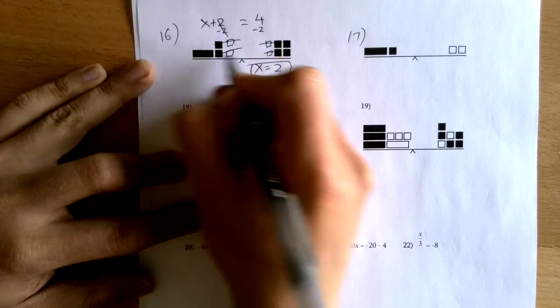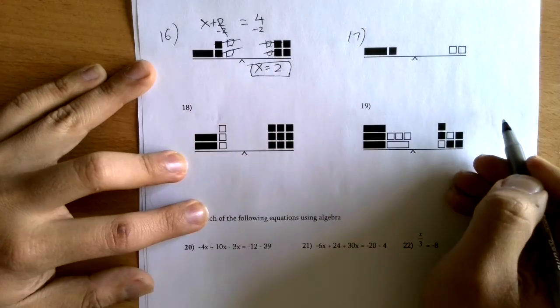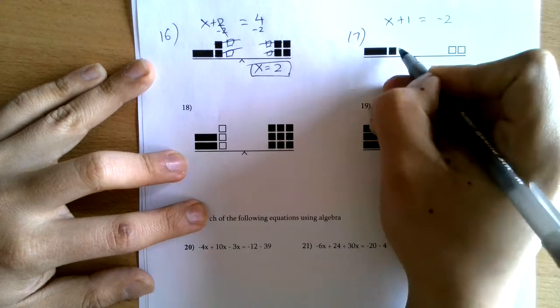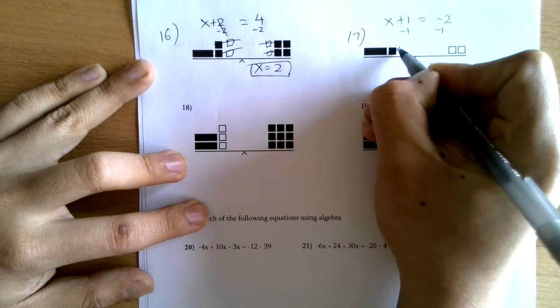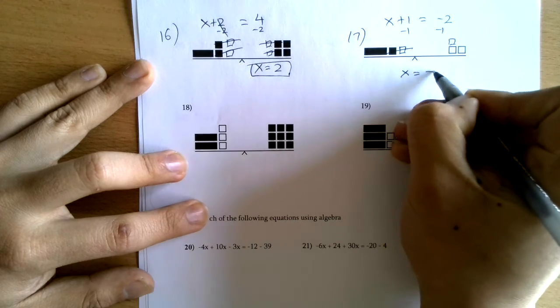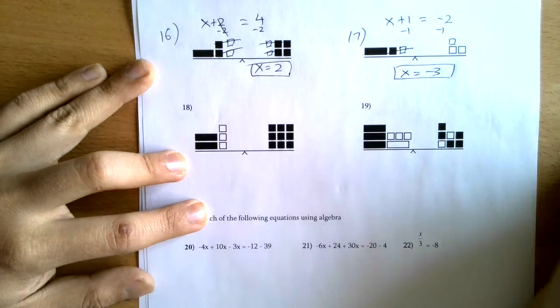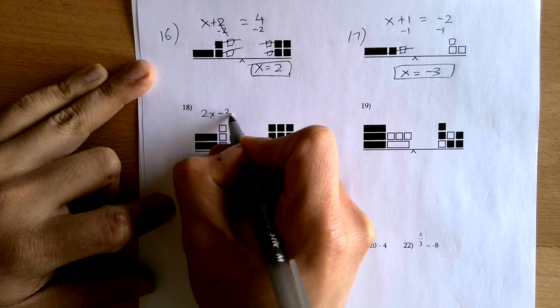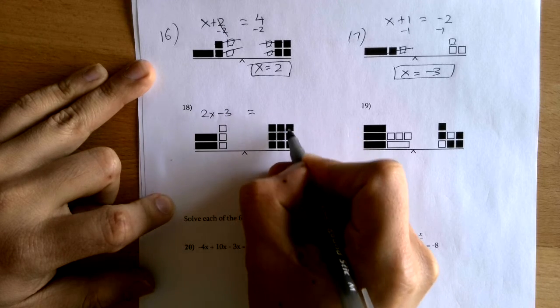Okay? X equals 2. This one, x plus 1 equals negative 2. Again, you need to minus 1 on both sides. This one cancels, and I should get x equals negative 3. Very simple. This one, 2x minus 3 equals 9.